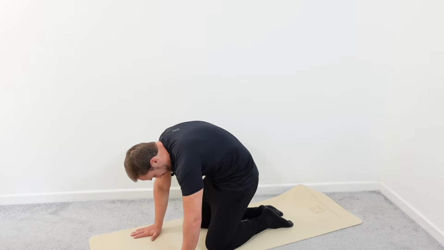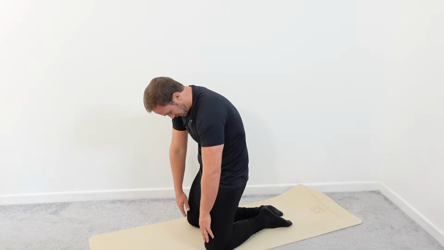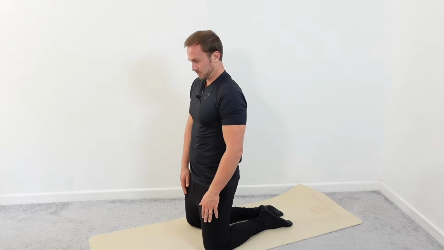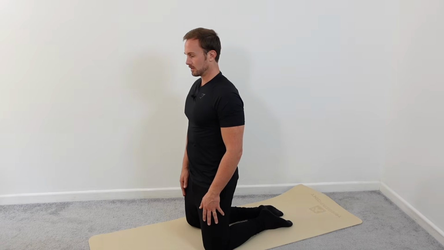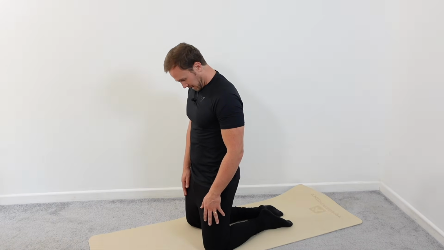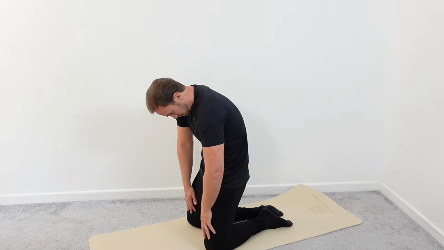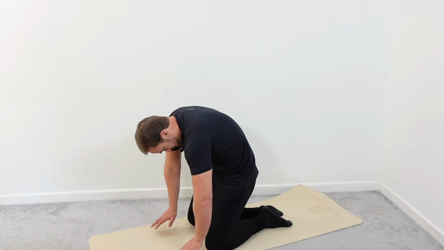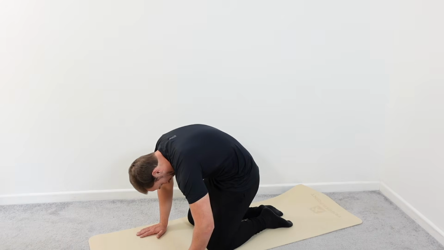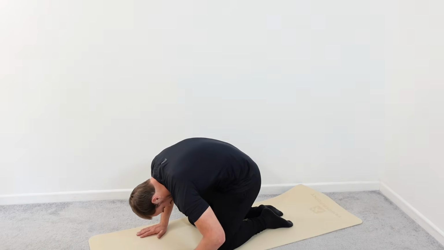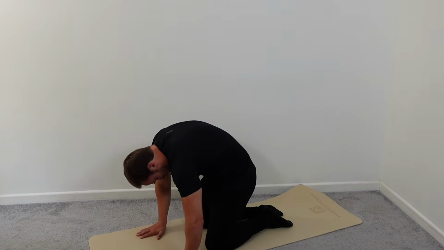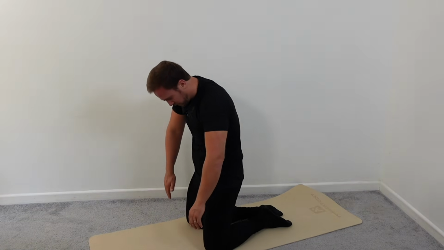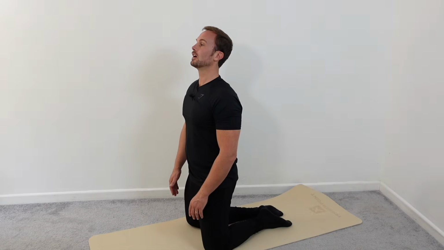Coming back up, imagine you're stacking one vertebrae on top of the other, through the mid-spine, shoulders back and up into the neck. Once again, head goes heavy, upper cervical flexion, neck flexion, round the shoulders, round the upper back, round the lower back, create that C shape with the spine, hands on the floor and flex down towards the floor with as much hip flexion as is comfortable. Rolling back up from the lumbar, thoracic, shoulders back, head up.